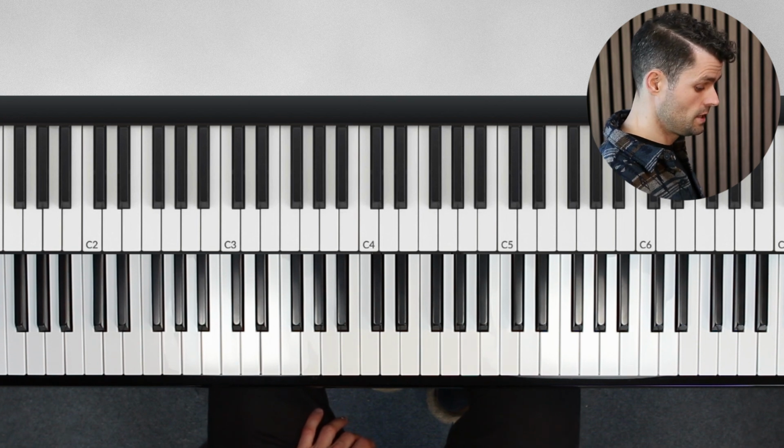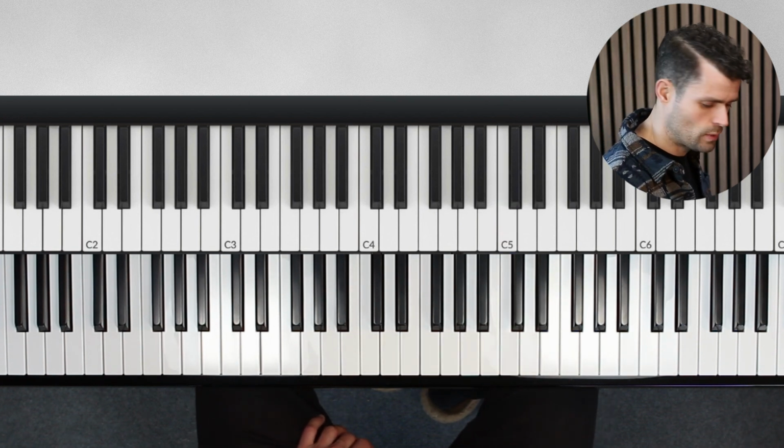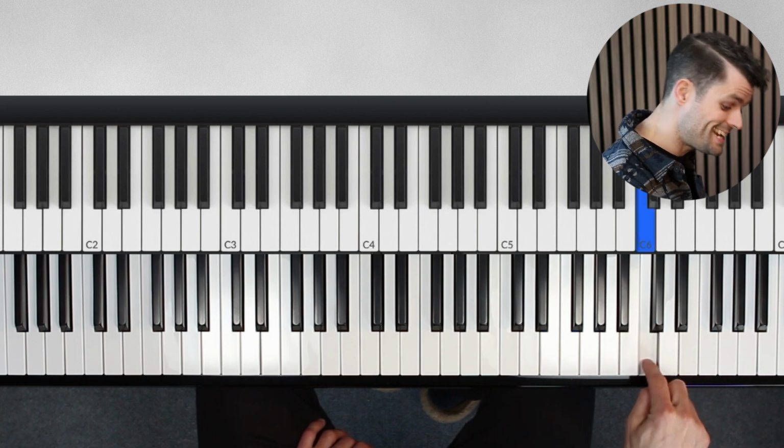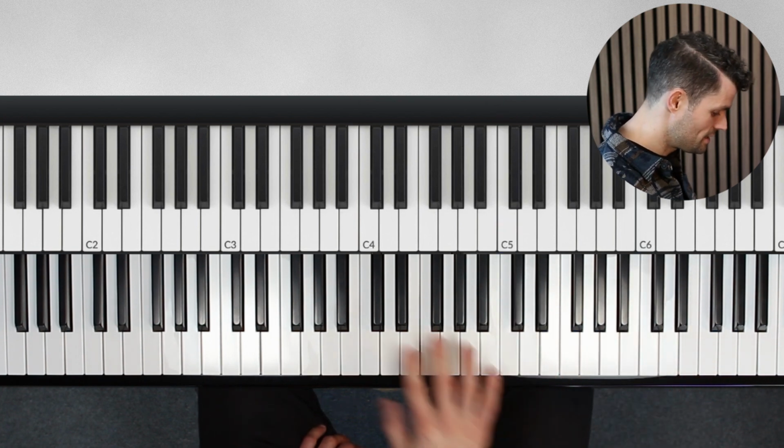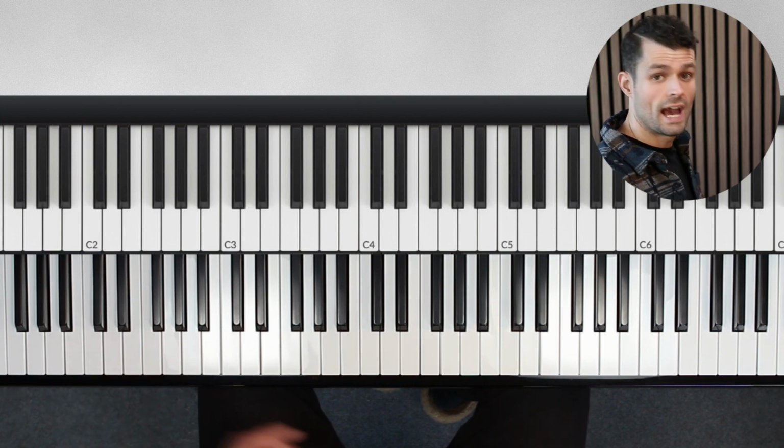Okay, so for the moment, what you can do to become familiar with these keys is to, first of all, find some C's on the piano. So 2 black keys, C. And if I were you, say it out loud as well. So you'd go 2 black keys, so you'd go C, C, C, and so on.